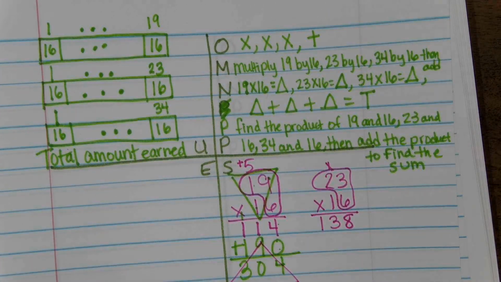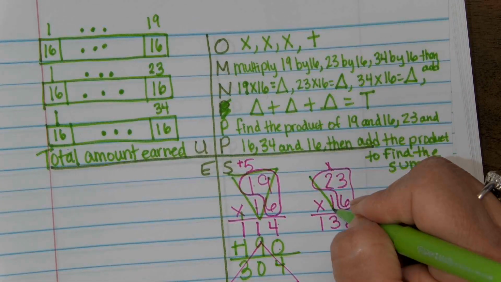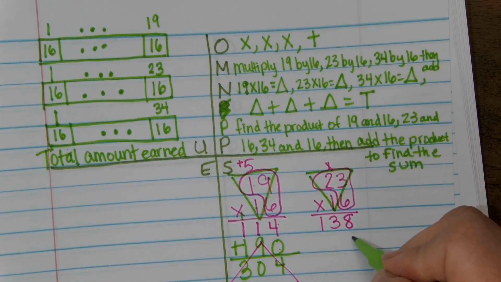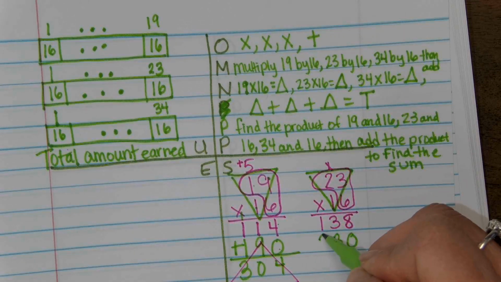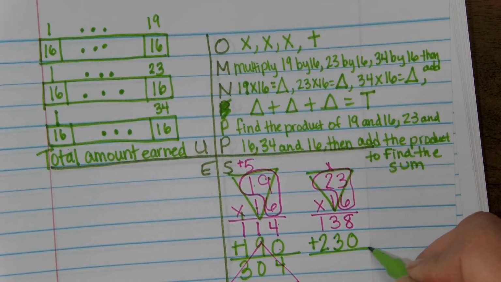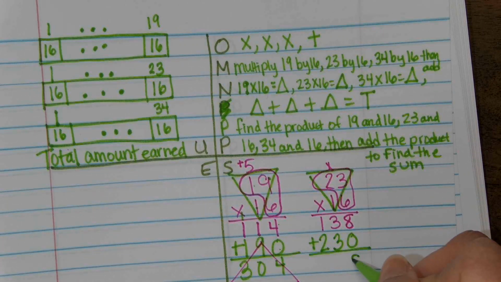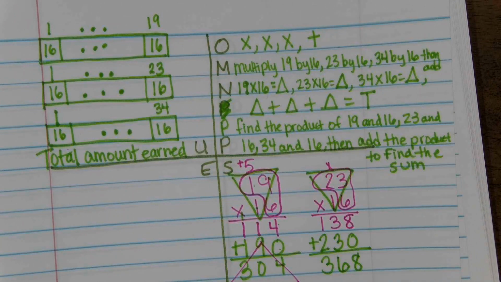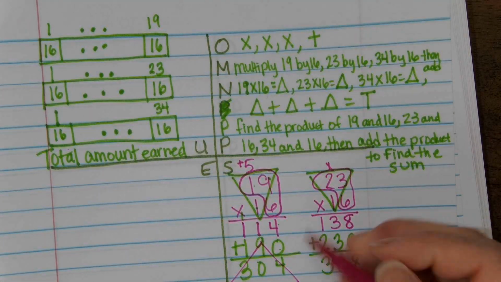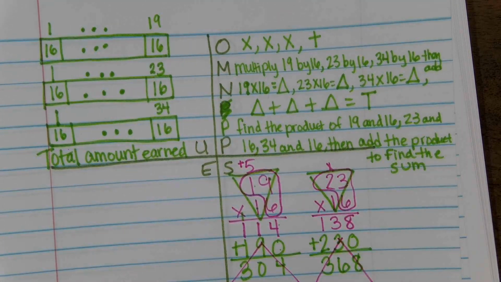Then we do our pizza. Drop our 0. 1 times 3 is 3. 1 times 2 is 2. Anything times 1 is that number. 8 plus 0 is 8. 3 plus 3 is 6. 2 plus 1 is 3. 368 is my second product.